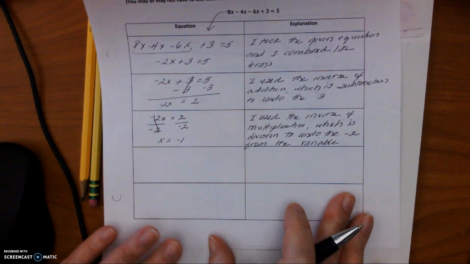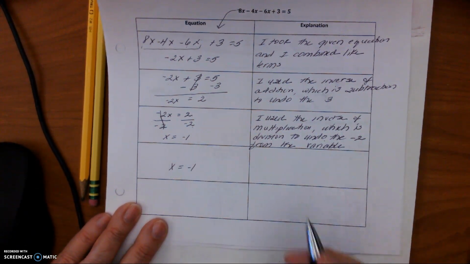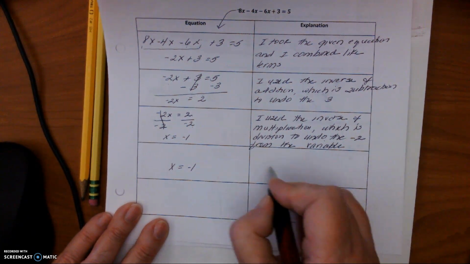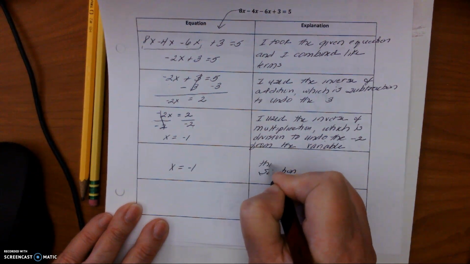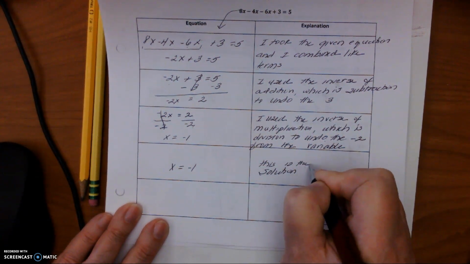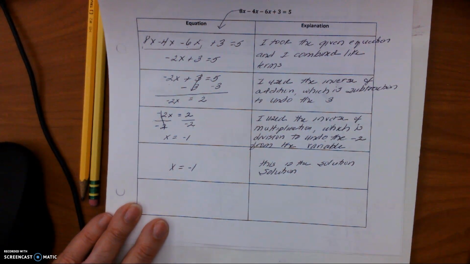Okay. Then we have x equals negative 1, and this is the solution.